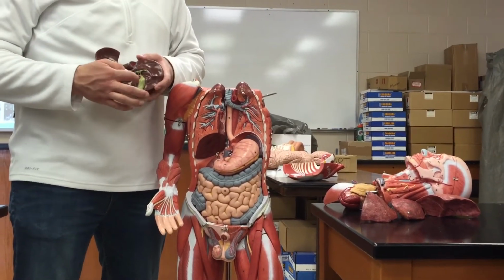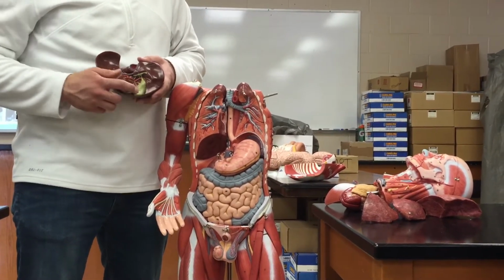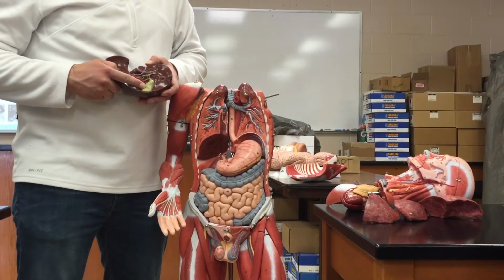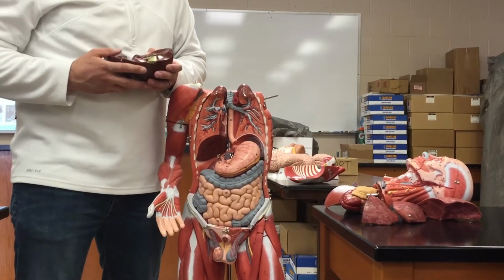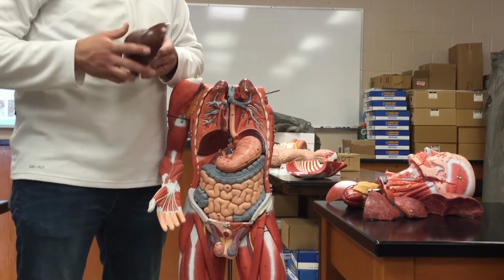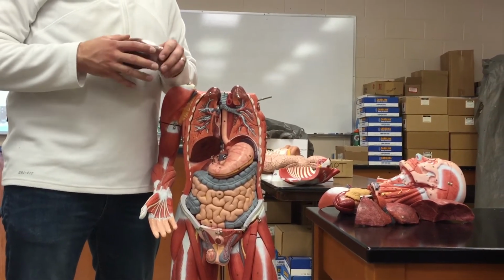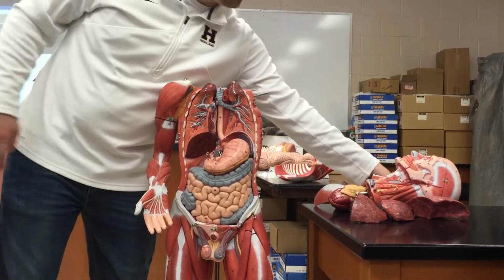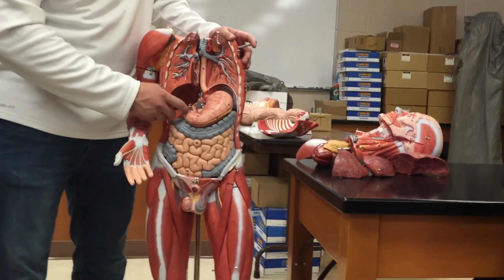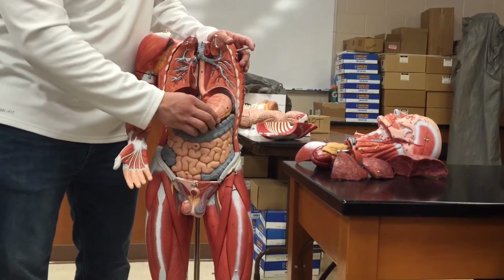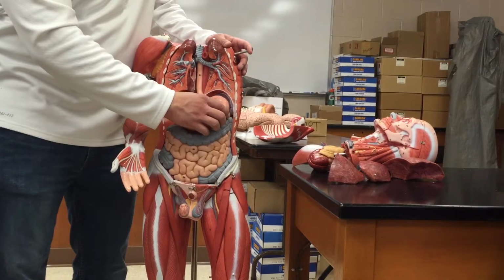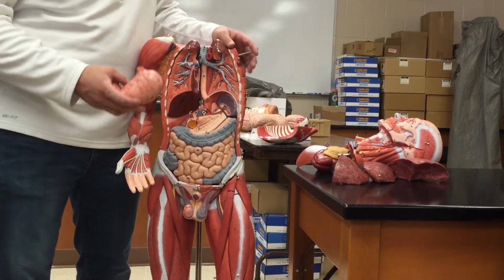The back side of the liver is where we can see this pear-shaped gallbladder, and you can see the cystic duct running off of it. Together, those produce and store bile, which is transported to the duodenum by way of the common bile duct and joins the pancreatic duct coming from the pancreas.